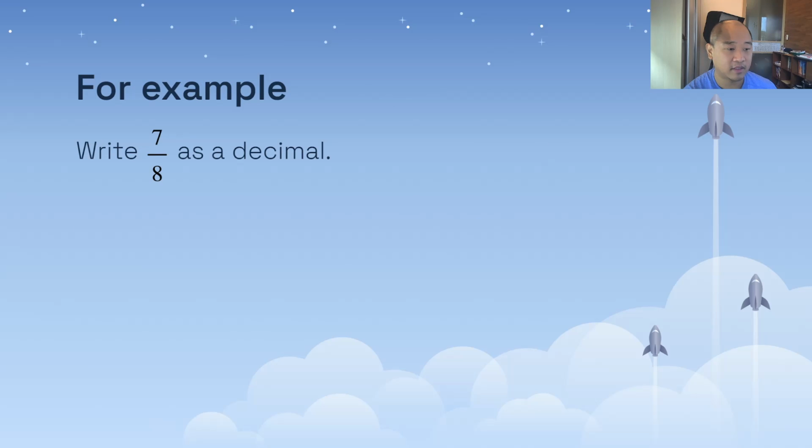For example, let's write 7/8 as a decimal. Well, 7 divided by 8. We can do this with long division. We can also just do this with a calculator, which is what I'm going to do. 7 divided by 8, I believe it is 0.875. So this goes on with zeros forever, right? But we don't write this. We only write this, as you've done ever since you started dividing.